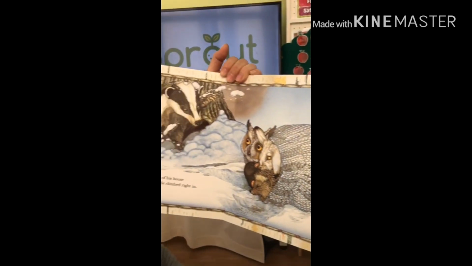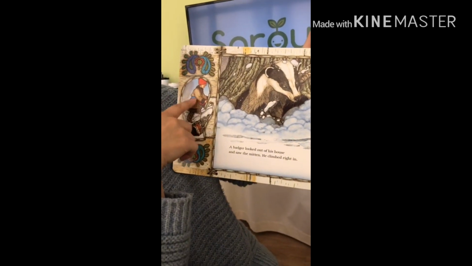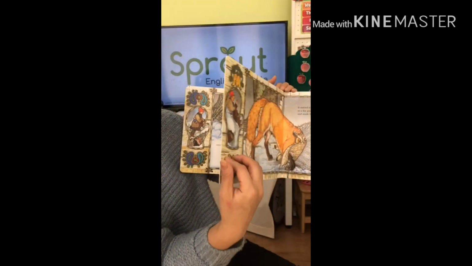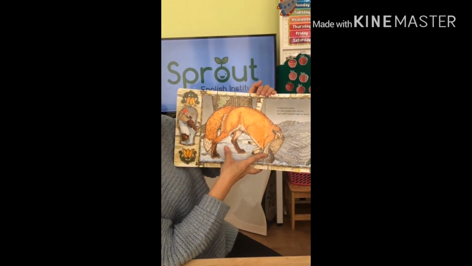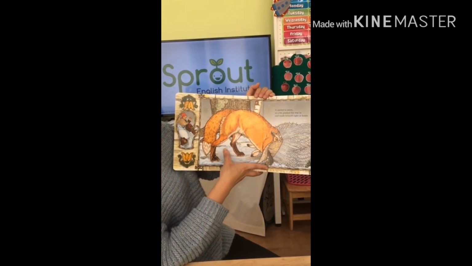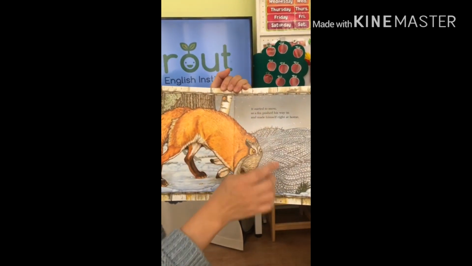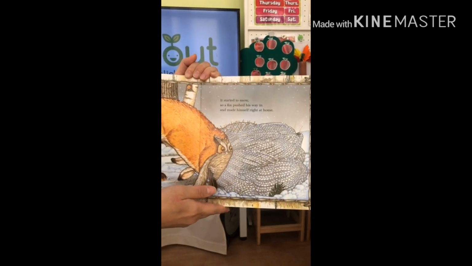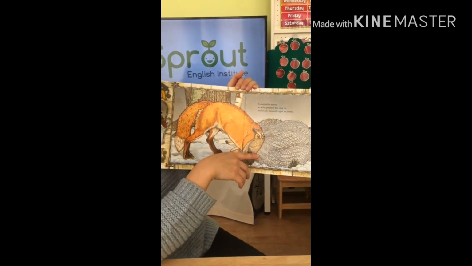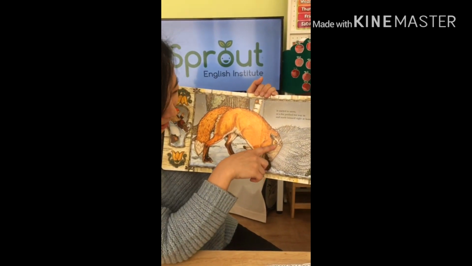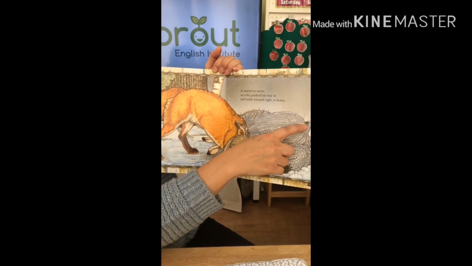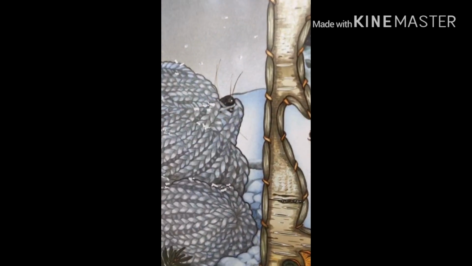And Nikki is right nearby, but still he didn't notice. Fox is going to go in. It started to snow, so a fox pushed his way in and made himself right at home. Oof, oof, oof. How can I go in there? Okay, so he's sticking.